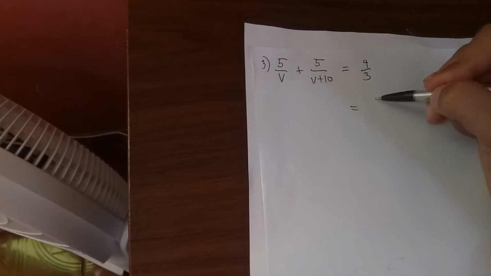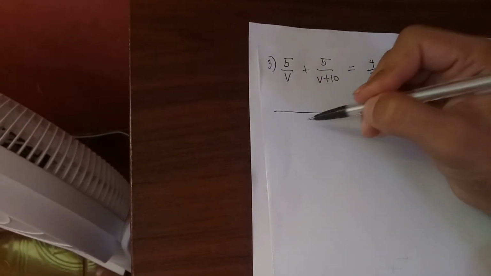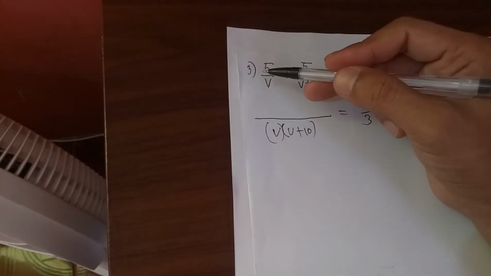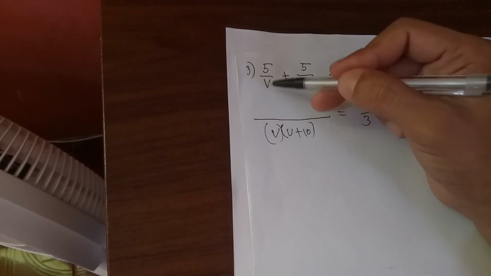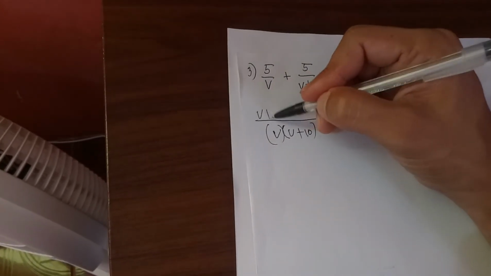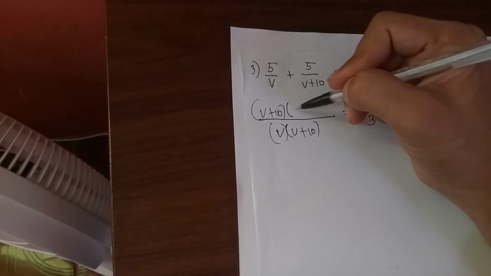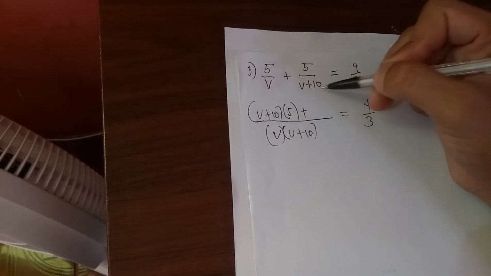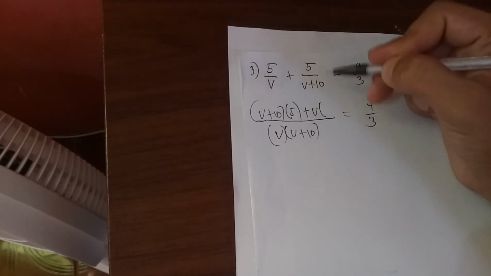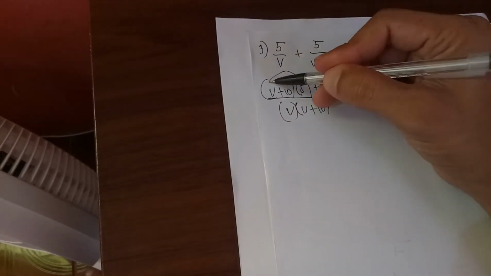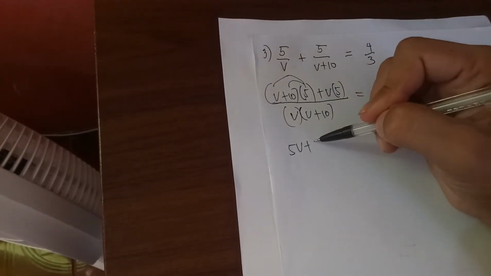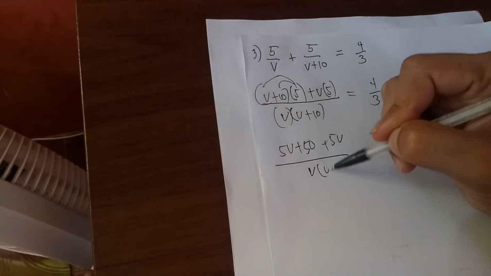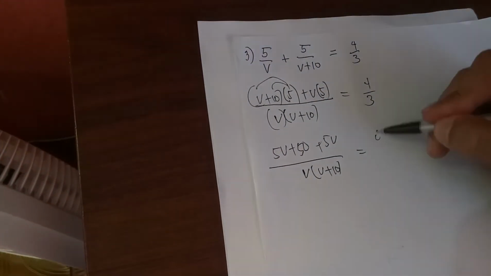So let us have now the LCD of the left side, v and v plus 10, the product of v and v plus 10. When you divide this by v, makakancel yung v, matitira v plus 10. So v plus 10 multiplied by the numerator 5 plus, okay, divide this one by v plus 10, makakancel si v plus 10, ang matitira si v, and that is v times the numerator 5. Then simplify, 5v plus 50 plus 5v over v times v plus 10 equals 4/3.